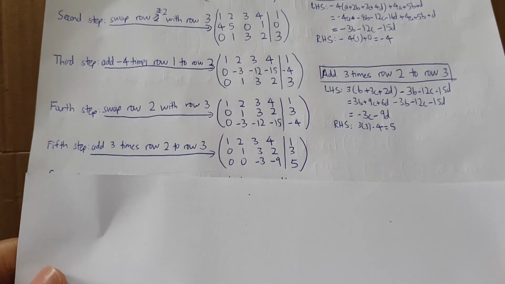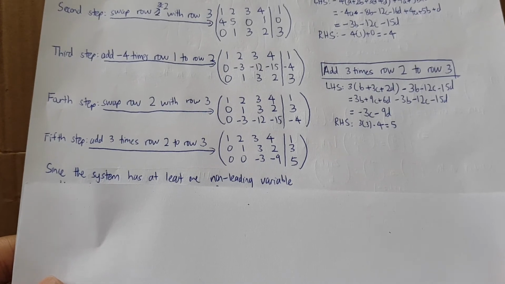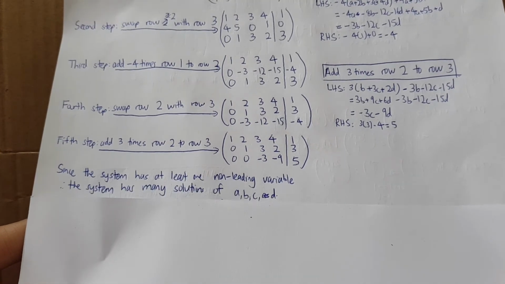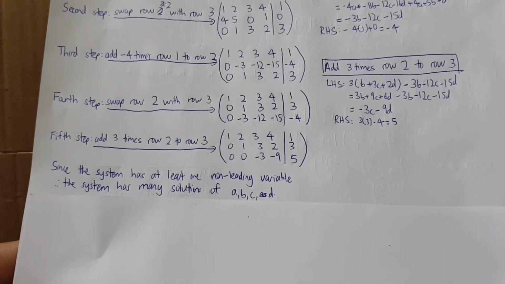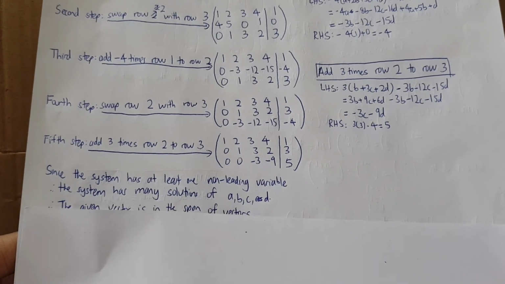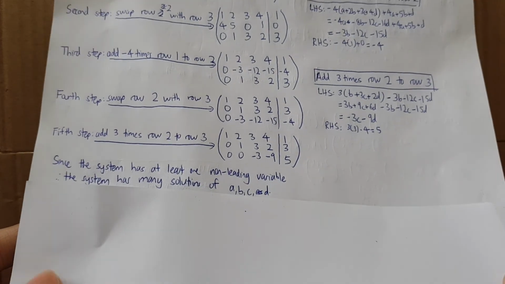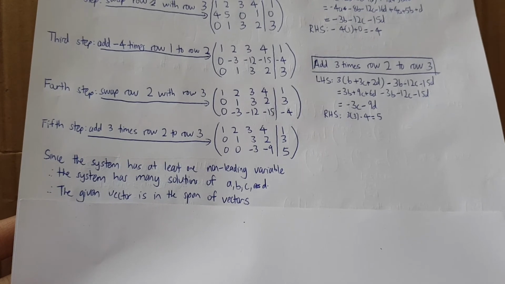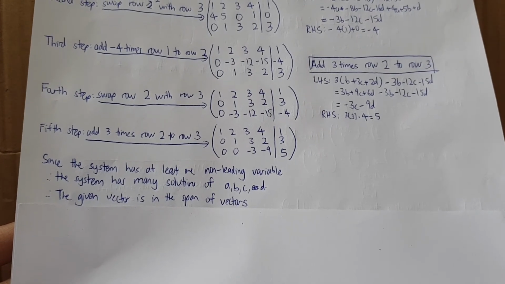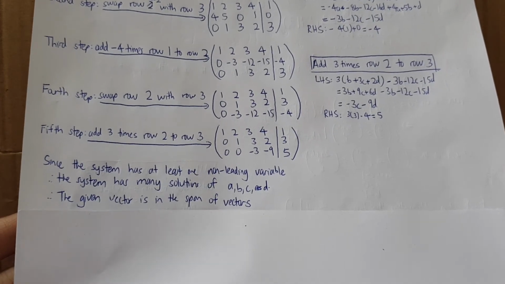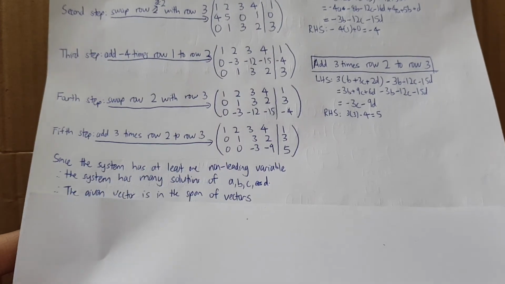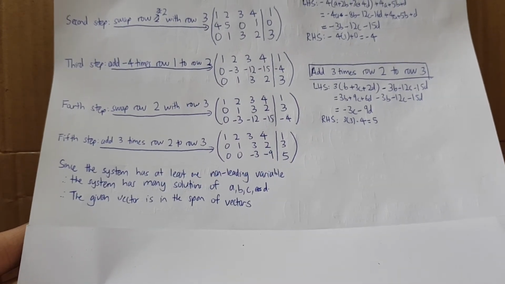Therefore, it has at least one non-leading variable. Therefore, it has infinitely many solutions of a, b, c, and d. Therefore, the vector will still exist in the span of vectors, even though it has many solutions.